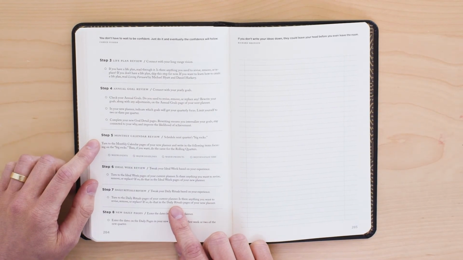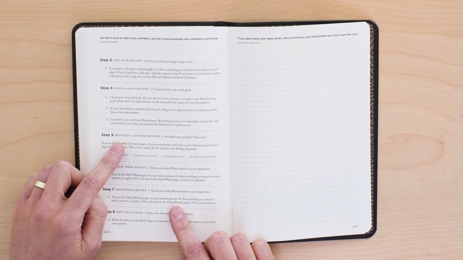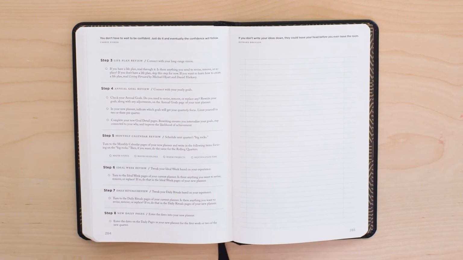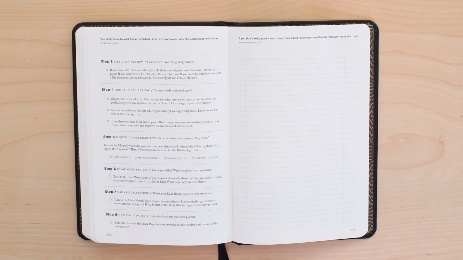Now let's go to step 5. The monthly calendar review. Turn to the monthly calendar pages of your new planner and write in the following items, focusing on the big rocks. Major events, major deadlines, major projects, and this one is so easy to leave out, rejuvenation time. Next, do the same for your rolling quarters if you plan to use them.